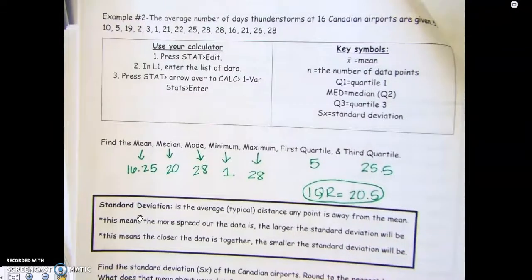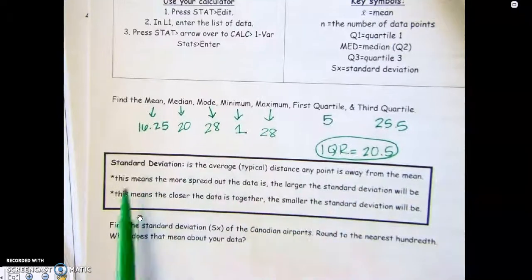Okay, so that was super fast. The calculator helped us out with that. So that's how you can use your graphing calculator for that. The next thing I want to talk about is standard deviation.